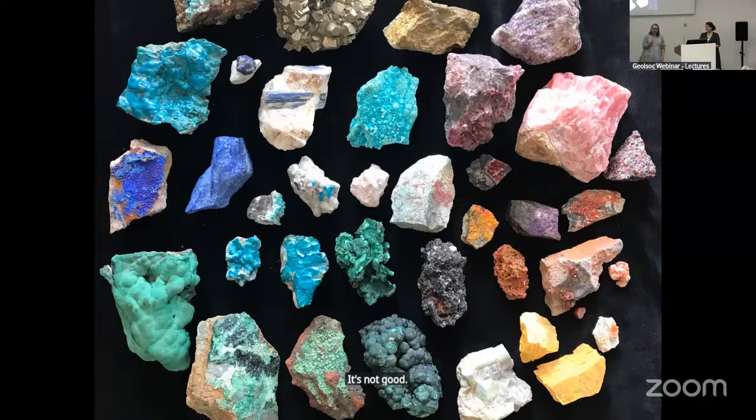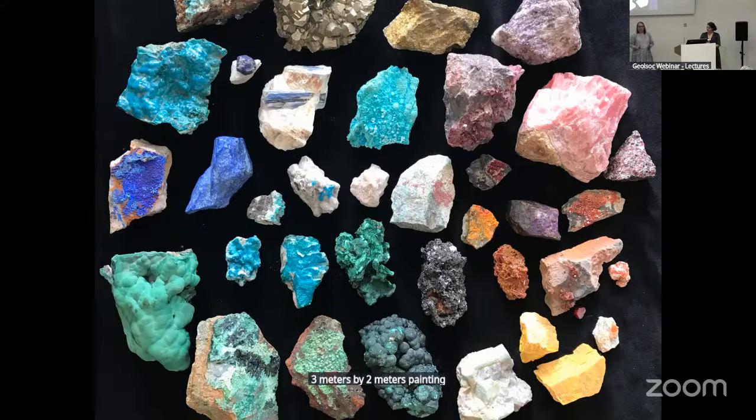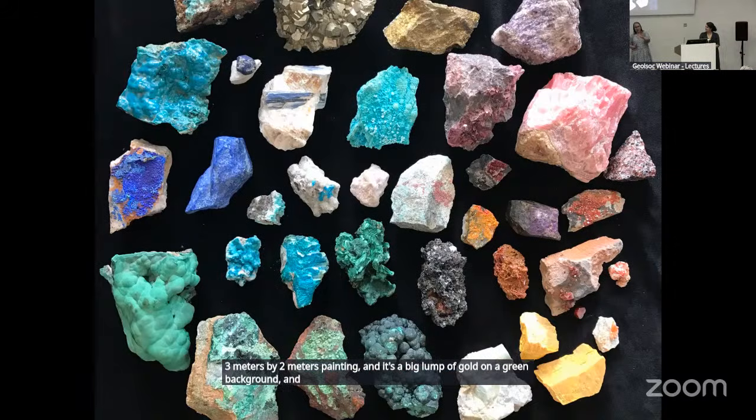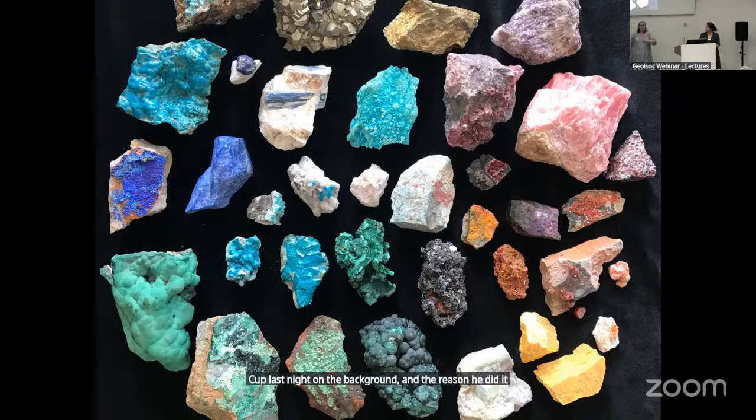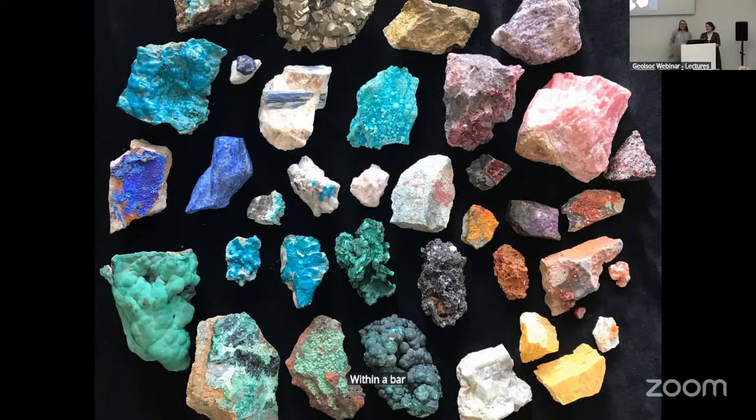There was a German pop artist called Sigmar Polke, and he painted a huge painting called Goldklumpen, meaning lump of gold, and it's about 3 meters by 2 meters, and it's a big lump of gold on a green background. He used arsenic sulfide, orpiment, for the gold, and green arsenic, copper arsenite, on the background. And the reason he did it was because he wanted to make the biggest poisonous painting ever. And our friend Anthony Malinowski has now beaten him by painting the whole back wall of the Royal Court Theatre with vermilion, the cinnabar. So, yeah, there you go. But yeah, don't lick paintings.